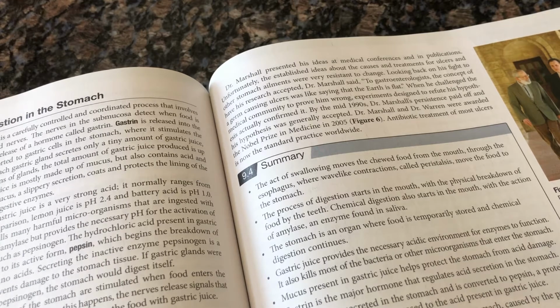Right, grade 11s, I'm going to take up your homework from nutrition and enzymes and digestion.